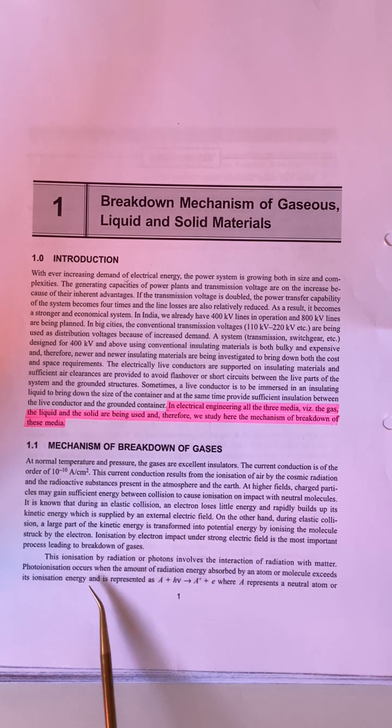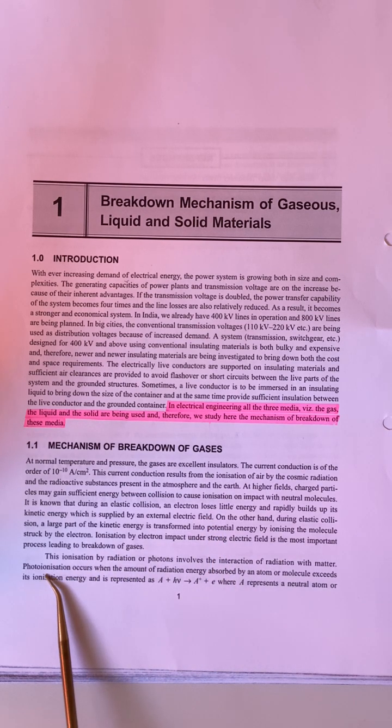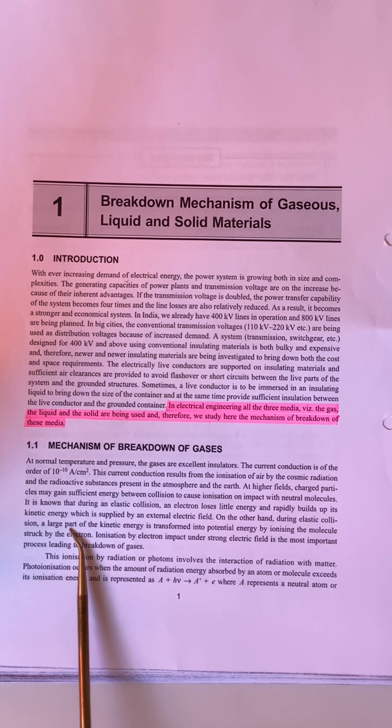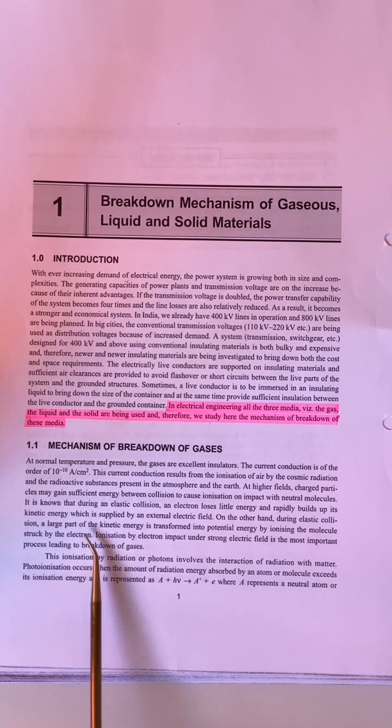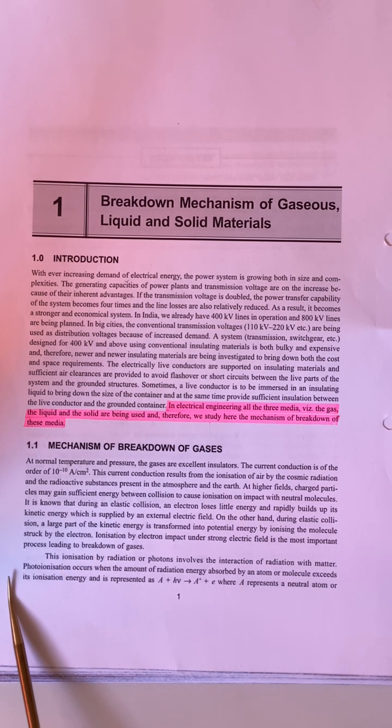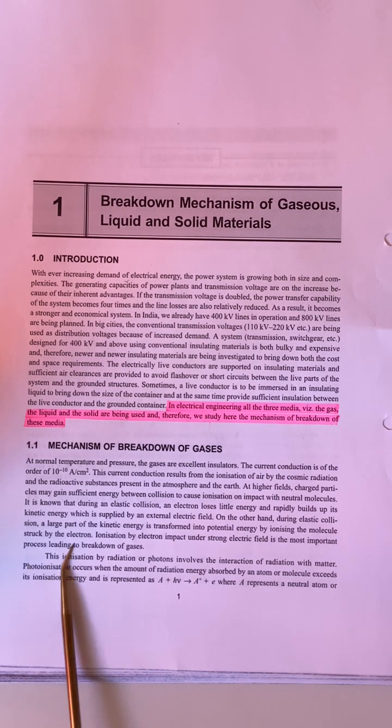On the other hand, during elastic collision, a large part of the kinetic energy is transformed into potential energy by ionizing the molecule struck. When you ionize a molecule, all it means is the molecule, in this case, we assume it was neutral, and now you have charged it, whether positive or negative, it doesn't matter, but now it's charged, struck by the electron.